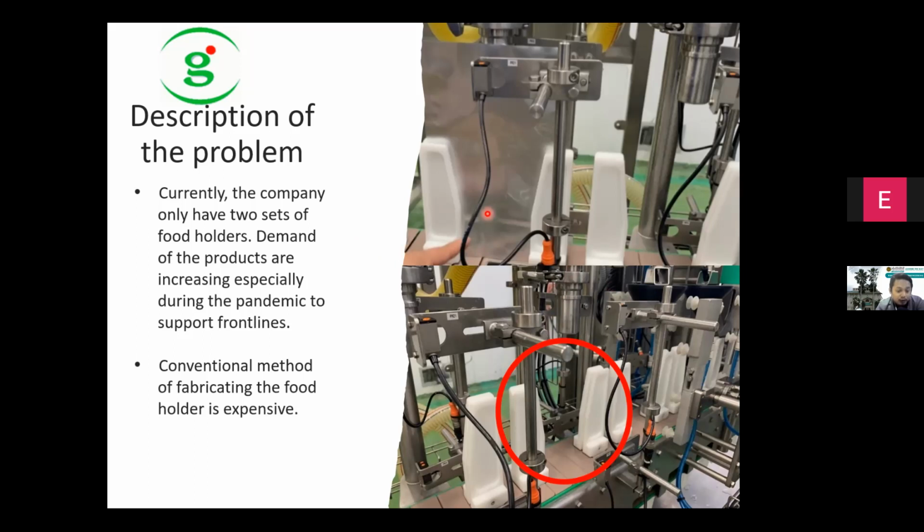So that's why we propose to the company: why don't we implement 3D print technology to develop and fabricate the food holder, so we can cut a lot of cost and reduce a lot of manufacturing time. We can help them fulfill the demand from the customer, and eventually increase the profit of the company, because when the customer comes they can easily fulfill the demand. If they want 100 gram, we can make a food holder for 100 gram food packaging. If they want 300, we can make it, because the cost of the food holder is reduced a lot when we implement 3D printing technology.